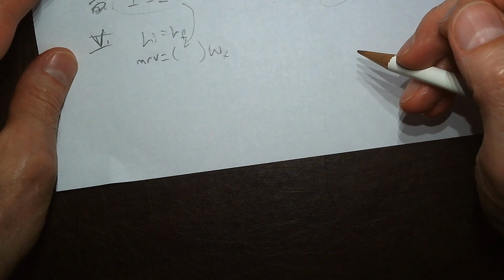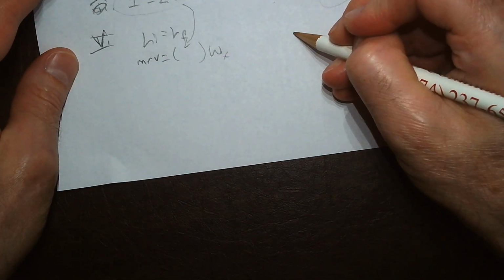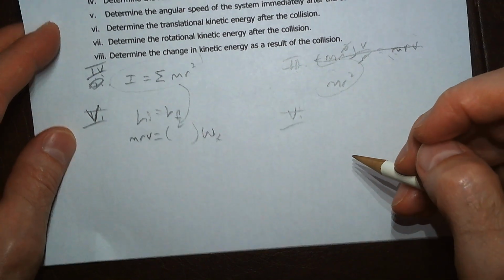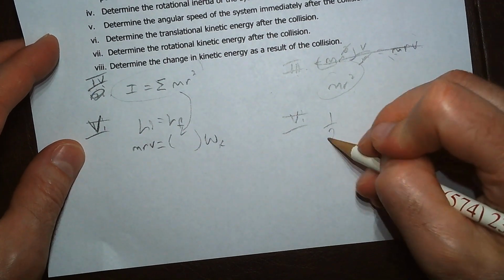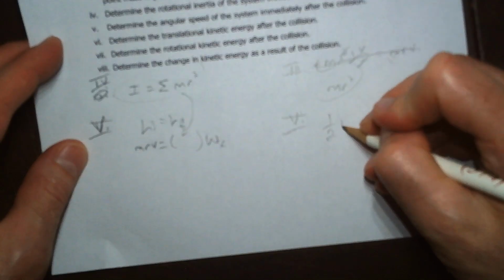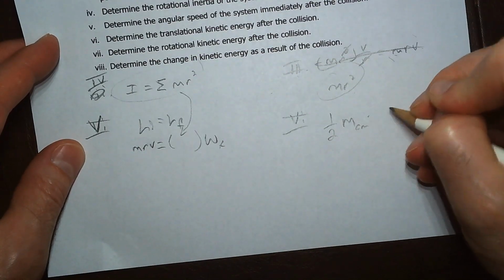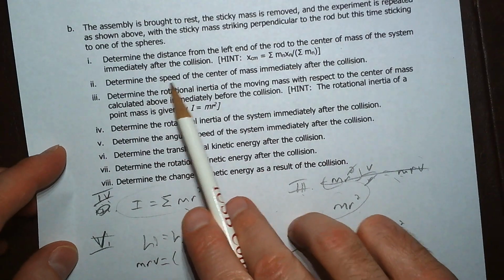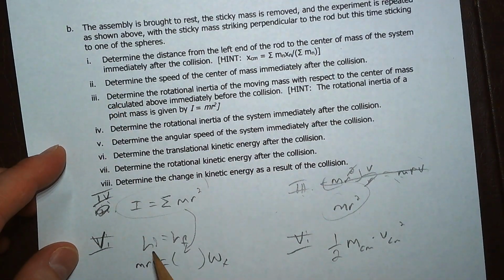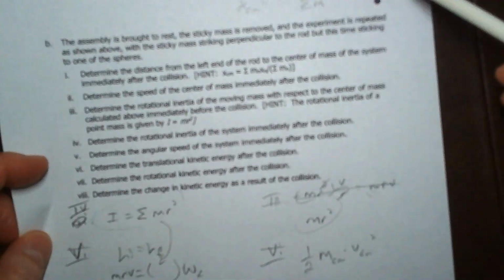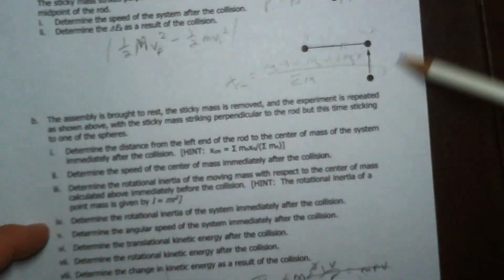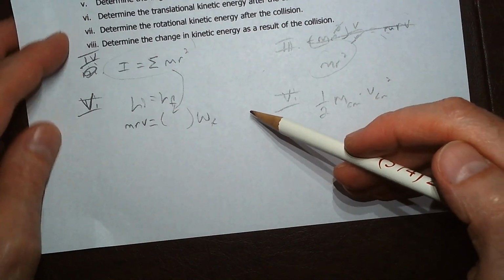VI, translational kinetic energy after the collision. Translational kinetic energy, so that would be 1/2 the mass of the center of mass times the velocity of the center of mass squared. We found the speed of the center of mass after the collision up here for 2. And the mass would be the entire mass up here. And so plug that in and give us our answer.